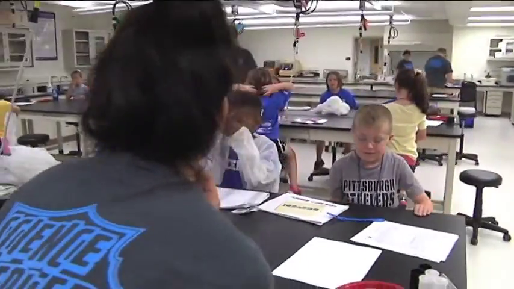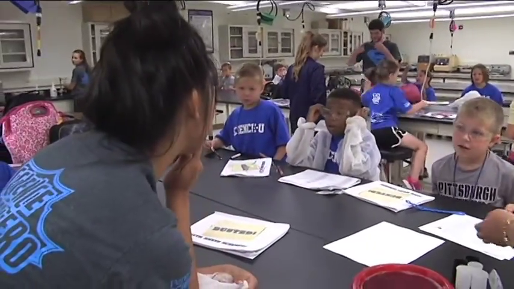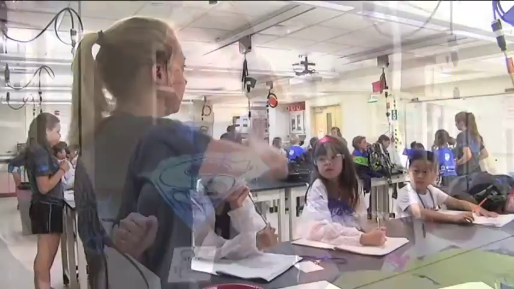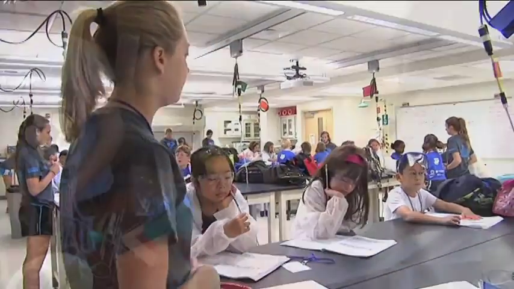That person gets to go first for one of the experiments, okay? Team members regularly check in with each other and with the facilitator to stay within those expectations.